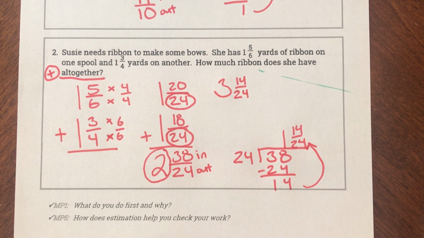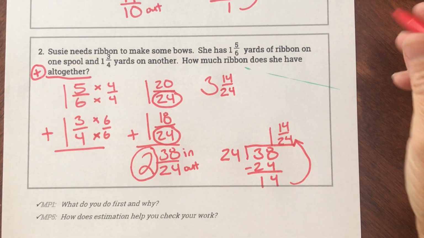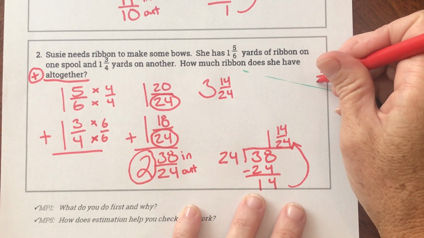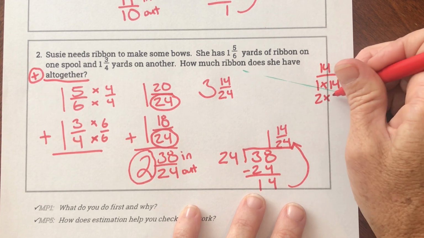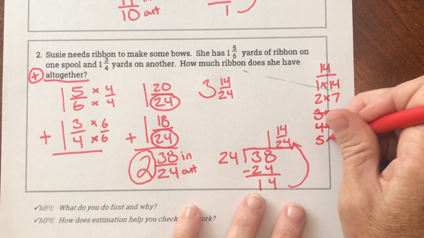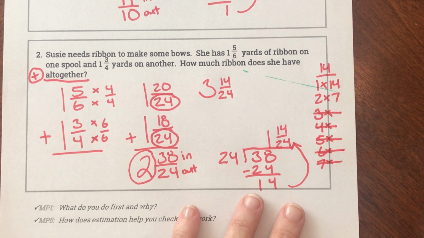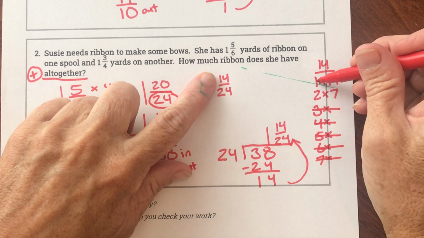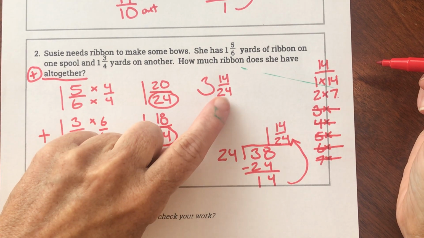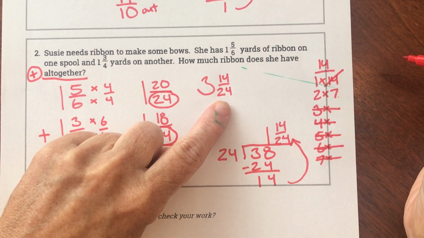Okay, now when I continue to simplify though, because that's only part of the simplifying. Remember, I'm going to do my table for my numerator. So let's come over here and do a table for 14. 1 times 14, 2 times 7, 3 times nothing, 4 times nothing, 5 times nothing, 6 times nothing, and 7 repeats. So my factors of my numerator are 1, 2, 7, and 14. So let's see which ones are the factors of 14, 2. 14 is not a factor of 24. 14 times 1 is 14, and 14 times 2 is 28.